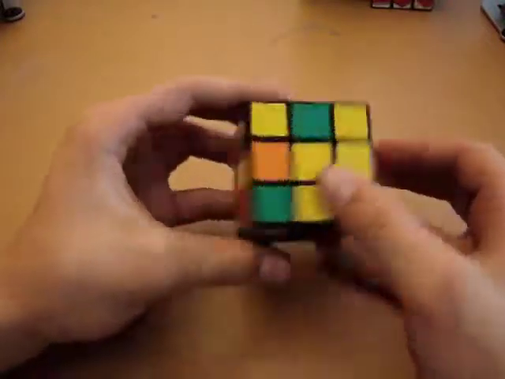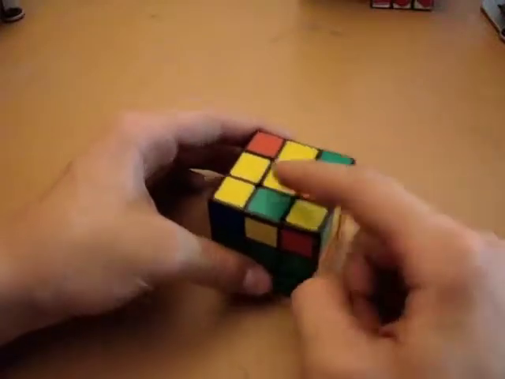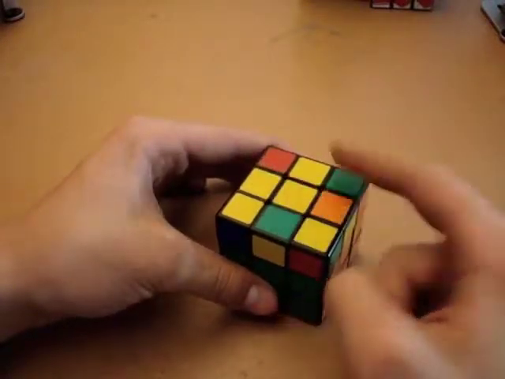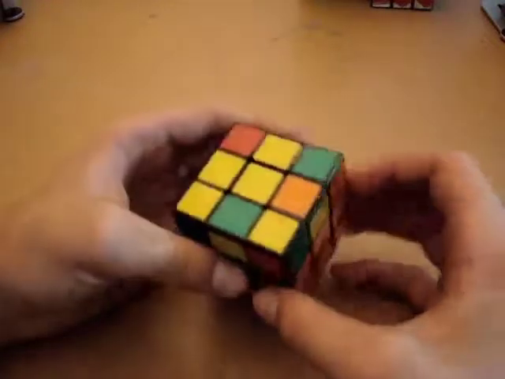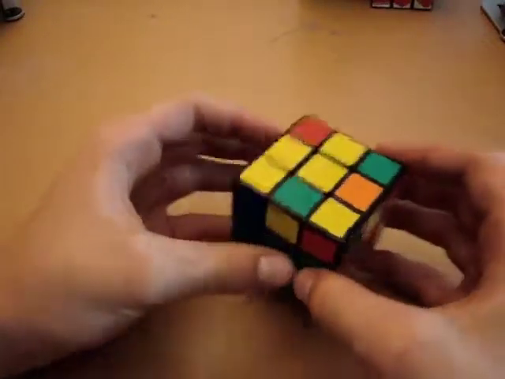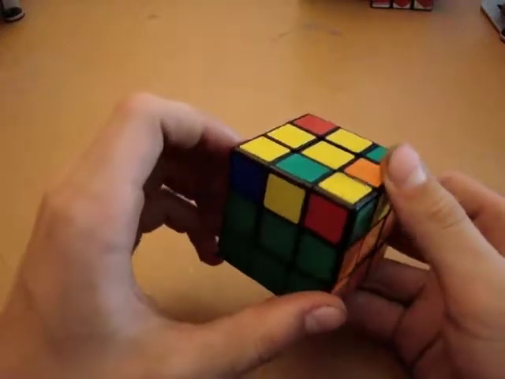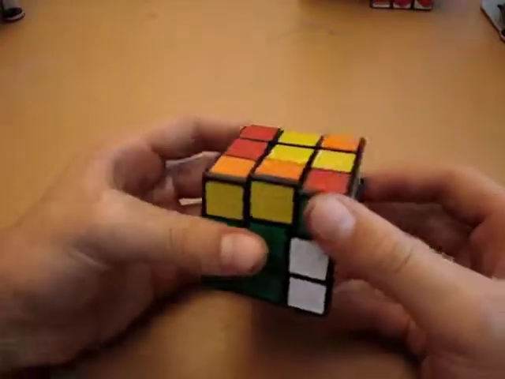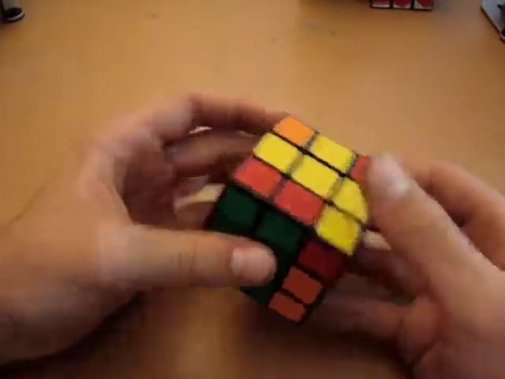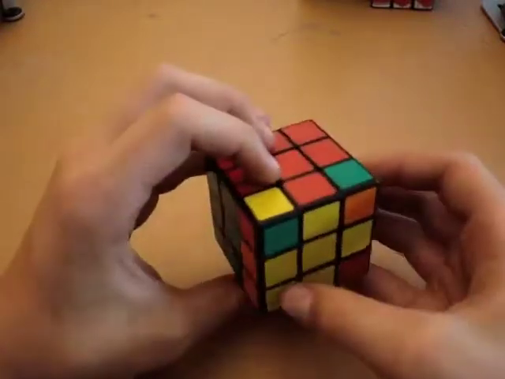So there's four cases you can have with the state of the edges on the top. This is one state where you have this little L, and the way you solve this is you do this algorithm: front, up, right, up inverted, right inverted, front inverted, and that'll get you this cross.